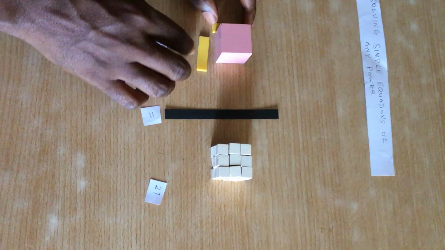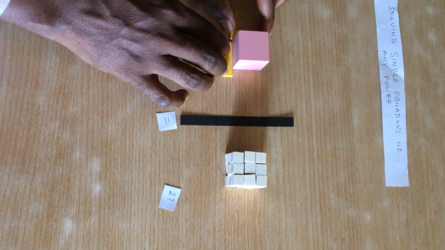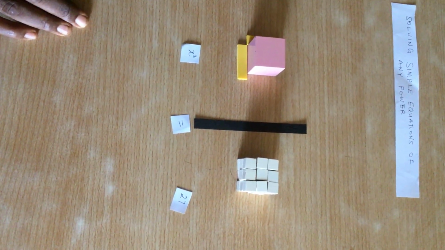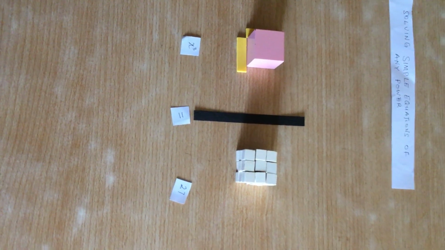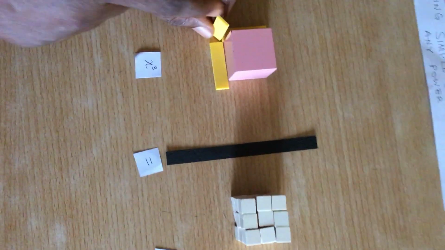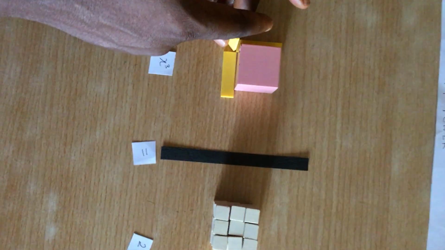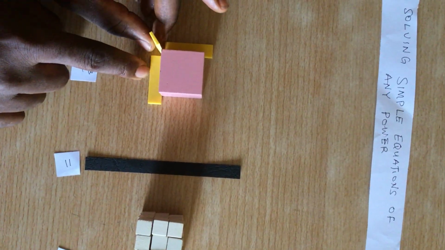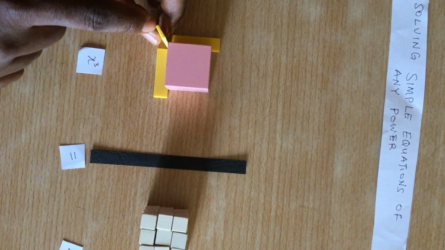How do we do that? Just follow me. I put the first x and the second one, then the last x, which is the height. I have the length, the breadth, and the height.